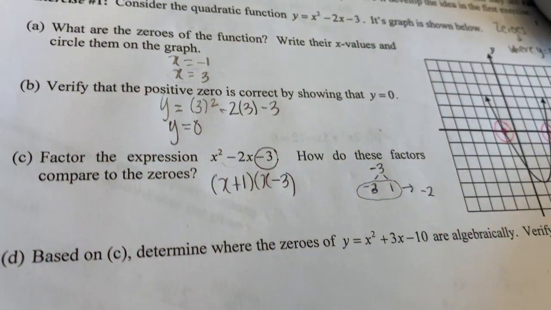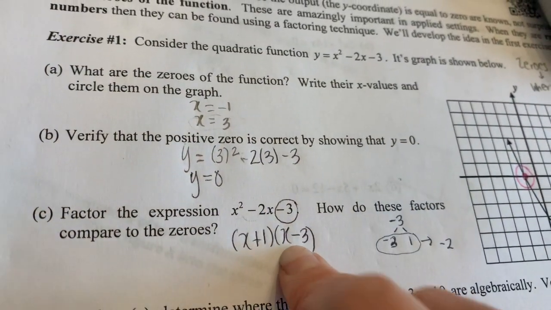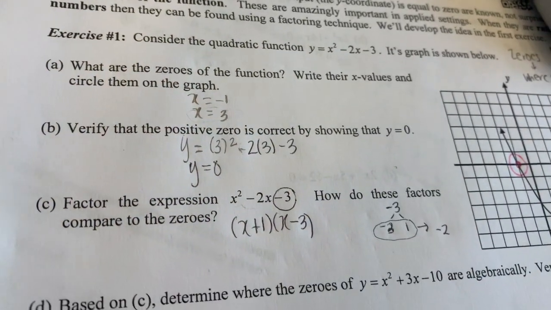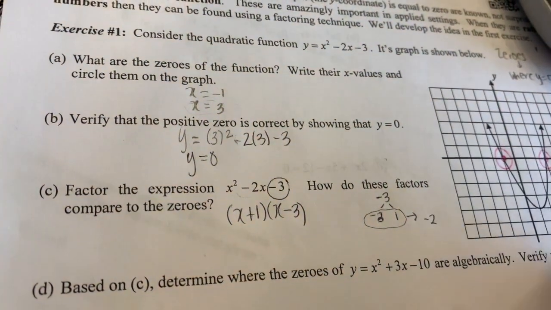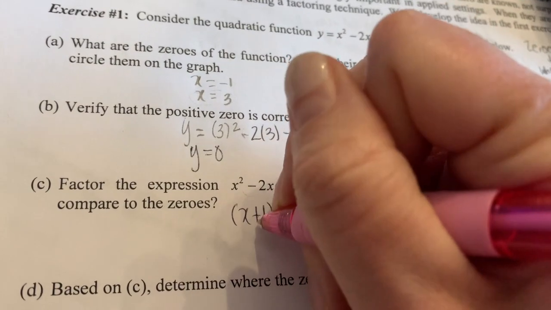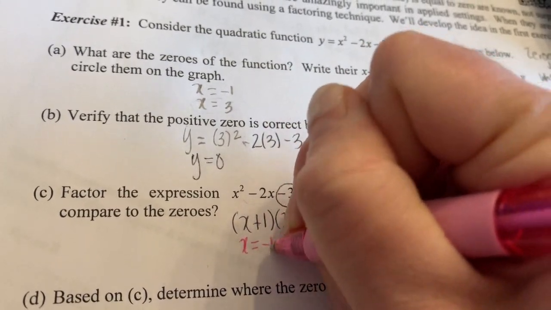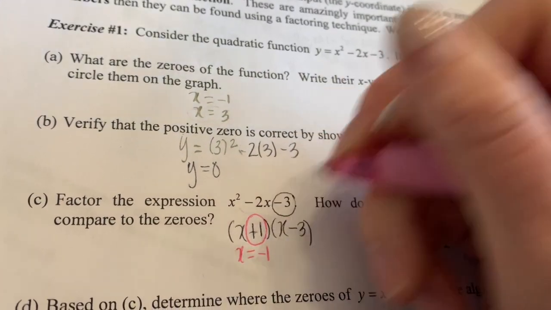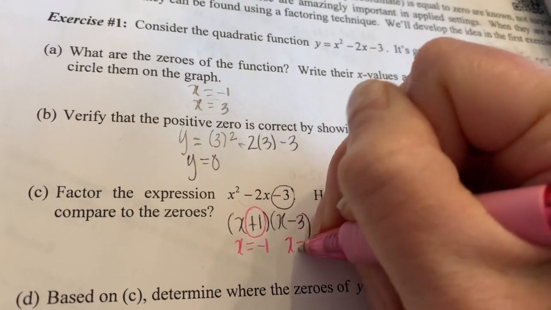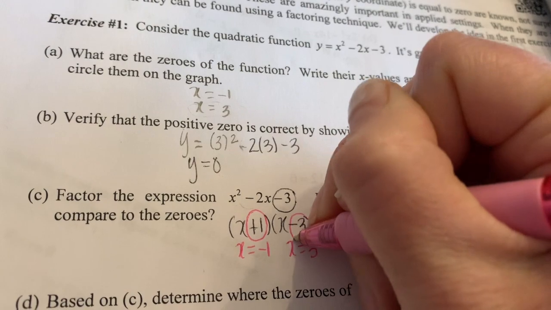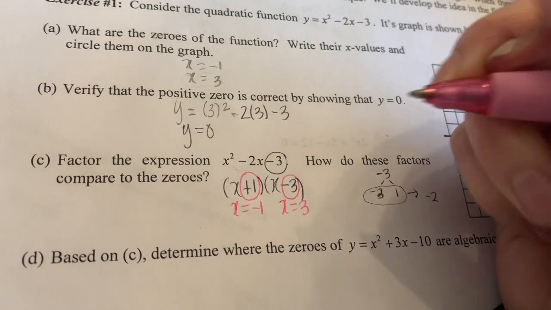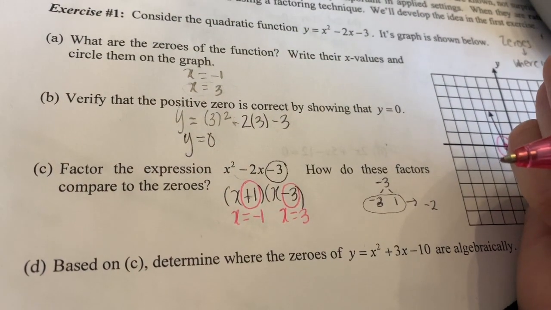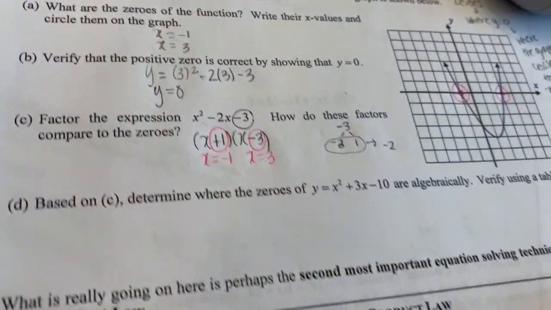So now what we want to do is look at how these factors compare to the zeros that we found. If you look closely, what you'll notice: the 0 was x equals -1. The factor says x plus 1. The other 0 is x equals 3. My factor says x minus 3. So they appear to be opposites, right? So let's look at it a little bit further.